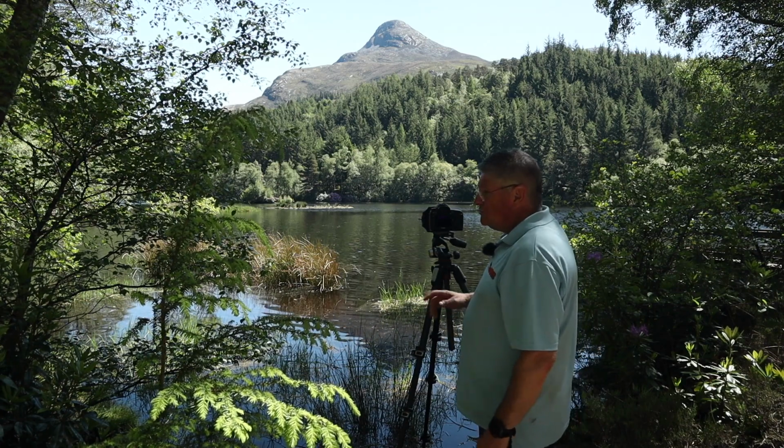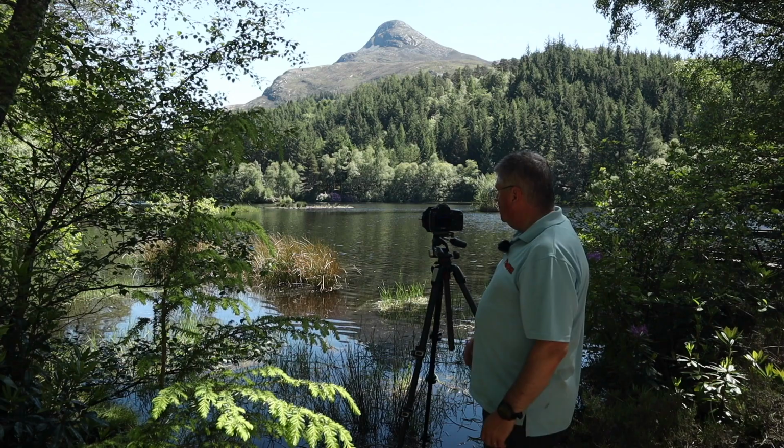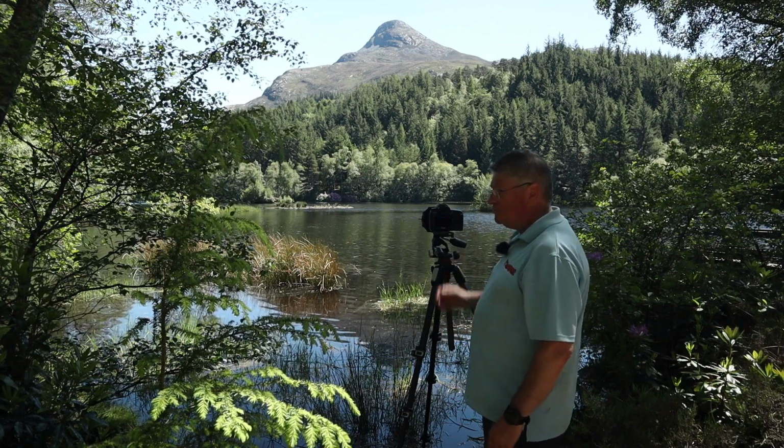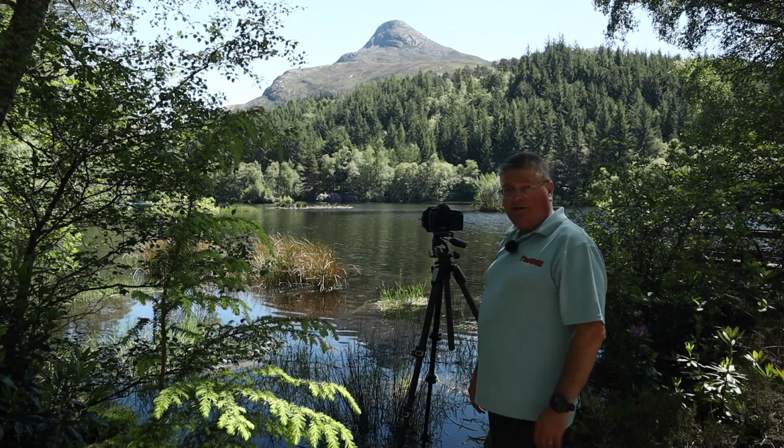So what I'll do now is I'll zoom in further, and I might change my lens, and we'll take different shots, because there's some nice rhododendrons, and that'll give us colour as we move forward.